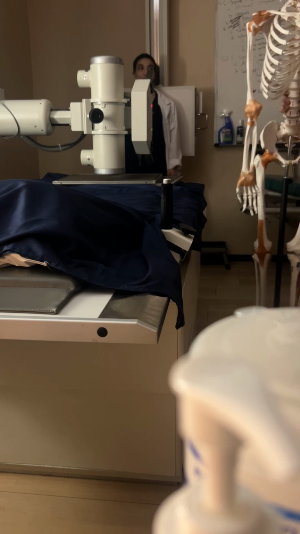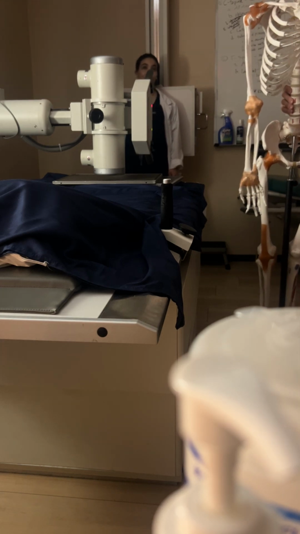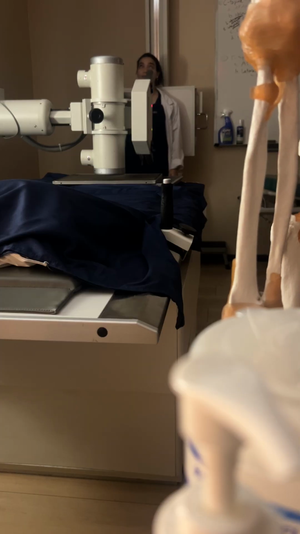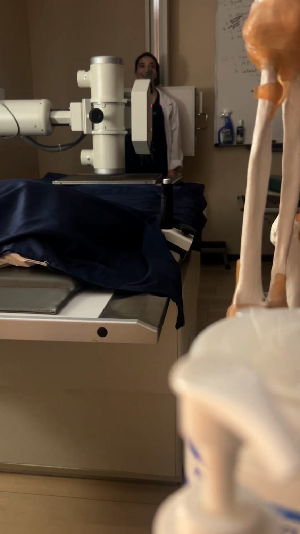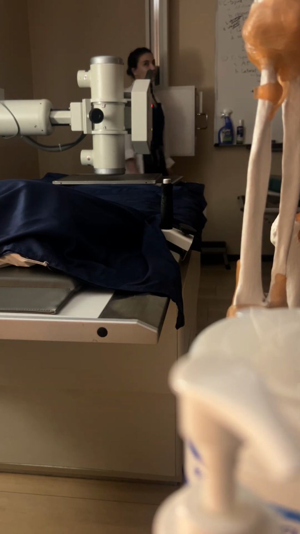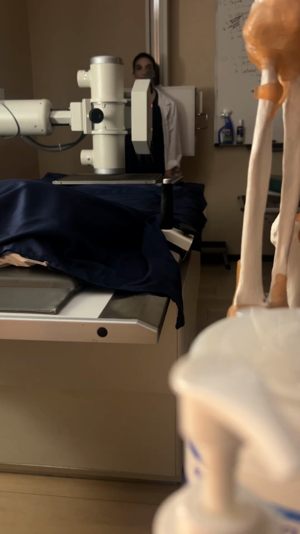And honestly, not difficult, I would say, most of the time. So then doing PA, just flip them around. And then doing it oblique is just rotate the same 45 degrees, depending on where the pain is.